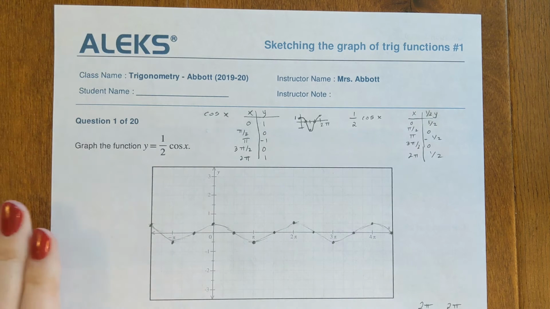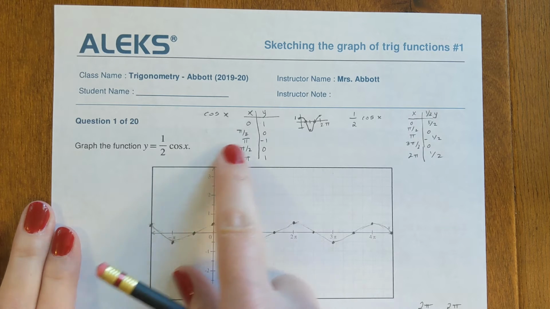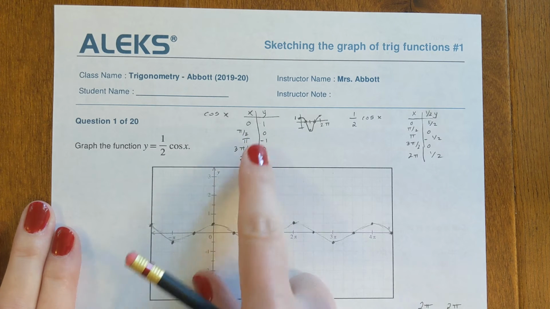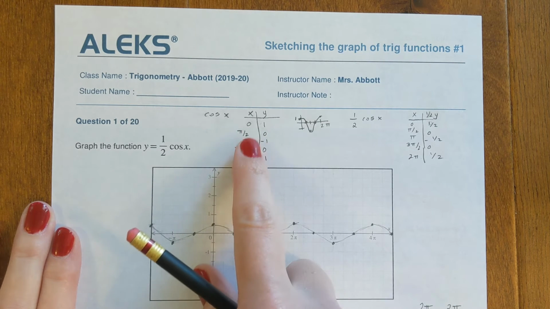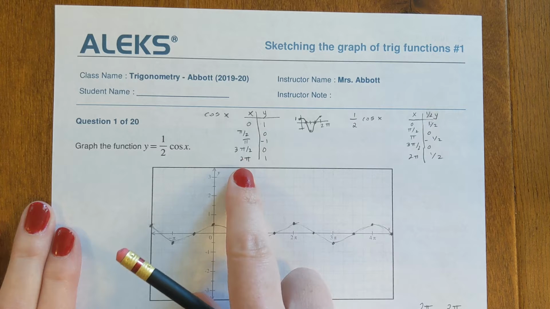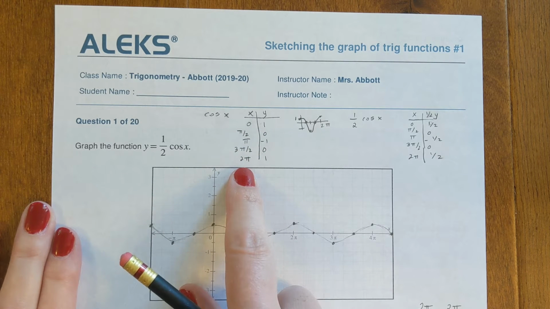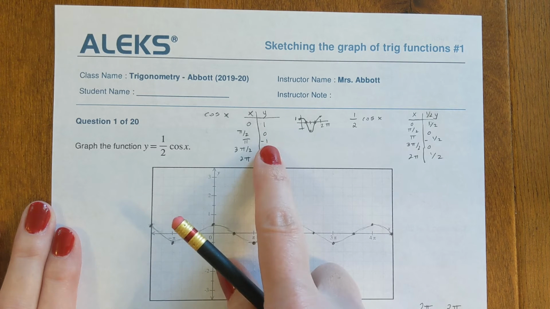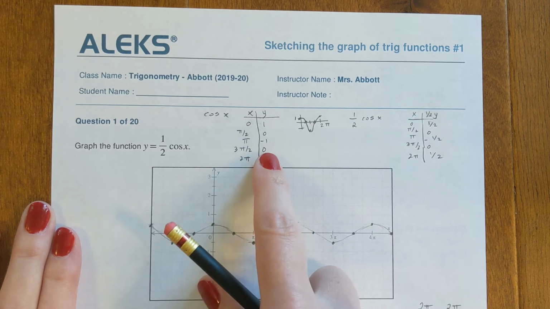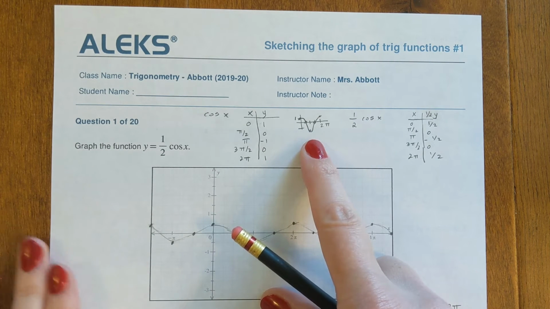Okay, so you always got to start off with the basic function. So the basic cosine function goes from 0 to 2 pi, and it counts by pi over 2. So 0, pi over 2, pi, 3 pi over 2, 2 pi. You're adding a half each and every time to get to the next one. Cosine starts at 1, ends at 1. In the middle, it's down at -1. And in between those, it's both at 0, making this graph right here.